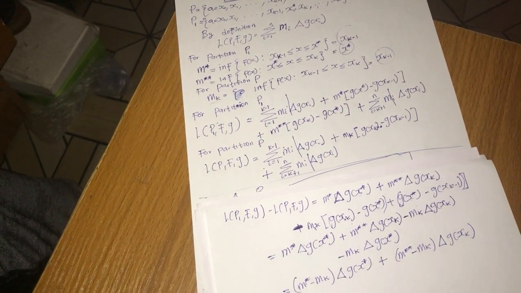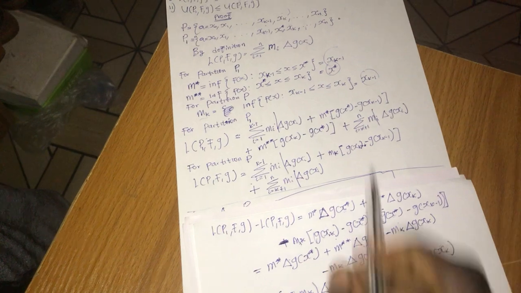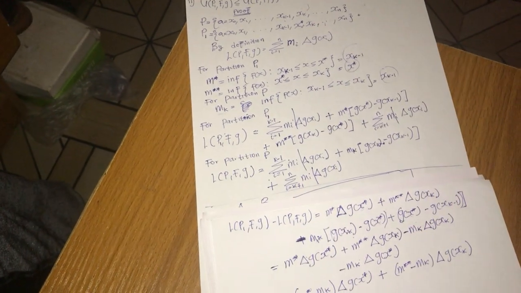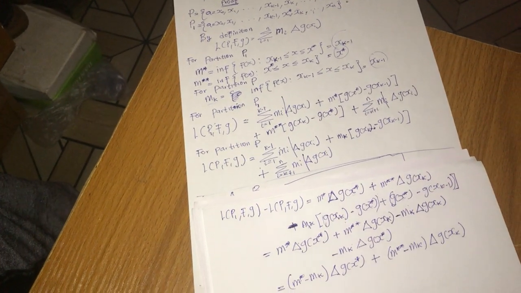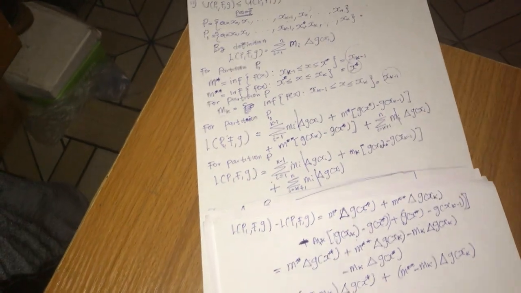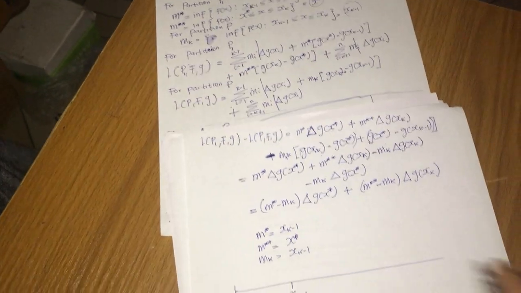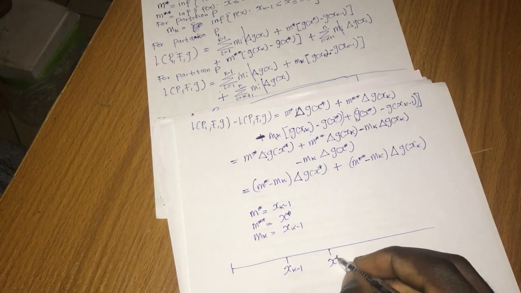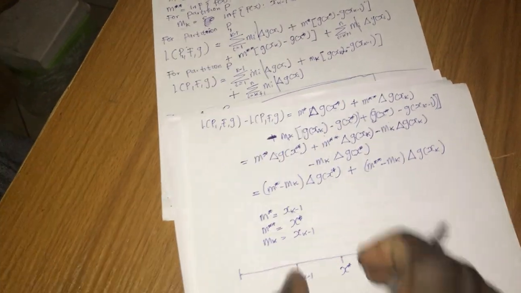X star. Abi? From this. And we have our MK to be equals to what? Sk minus 1. Now, the diagram you have. Now, let's have this diagram now. You have our sk minus 1. Abi? We have x star. Abi? This is what we have.